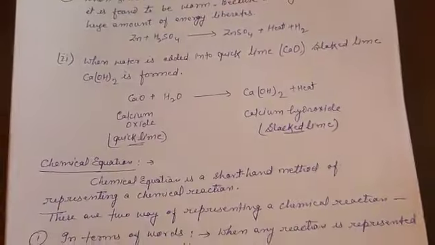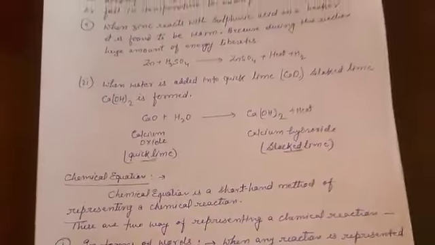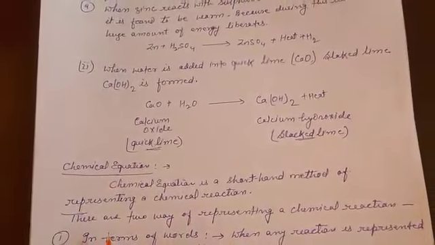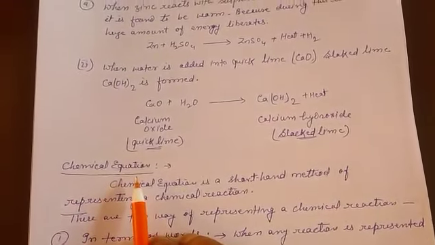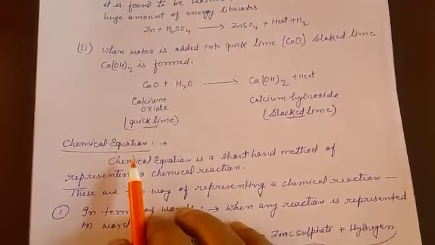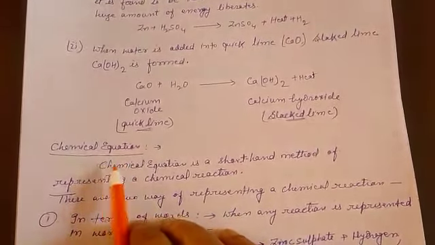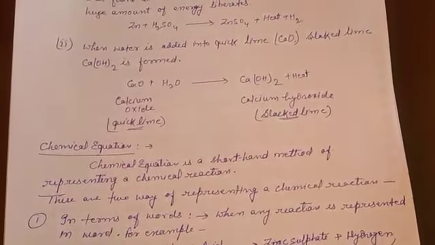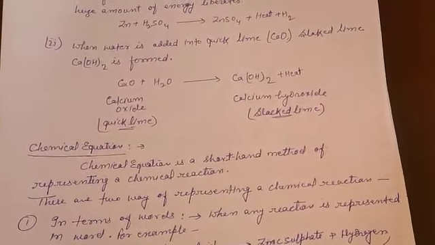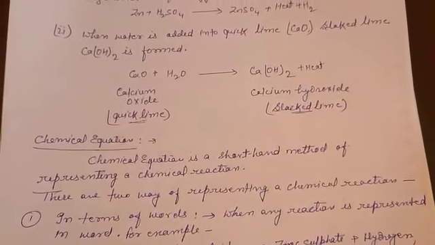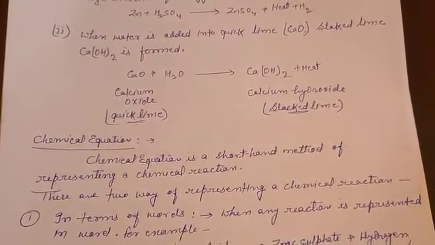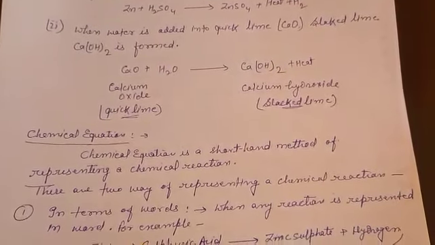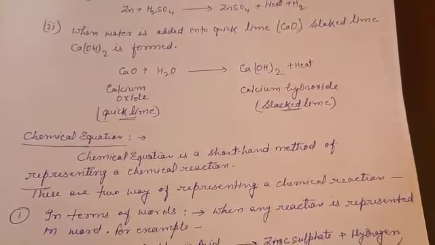Now, let's come to the next topic, that is the chemical equation. What is the chemical equation exactly? A chemical equation is nothing but a short form of the chemical reaction. When you like to represent any chemical reaction, you can represent it in the form of a chemical equation. You just put the symbol of any reactant and product. I think I have already told you that any chemical reaction has two parts. One is the reactant part and the second is the product part. Both parts are represented in short form, and that short form is the symbol of the elements or compounds.